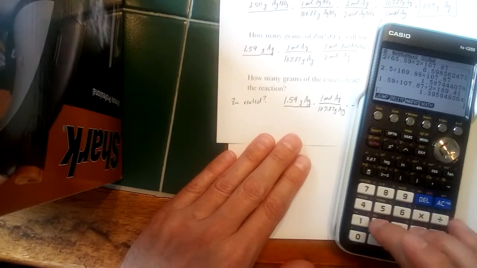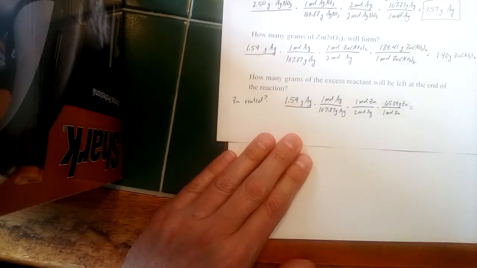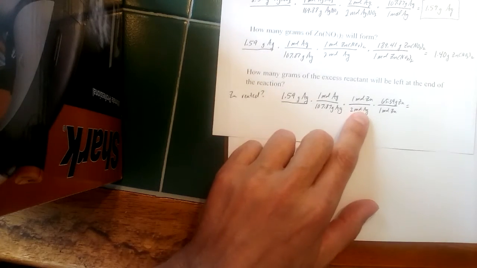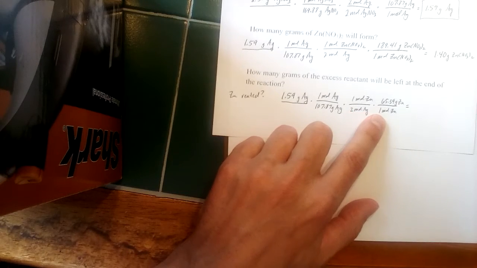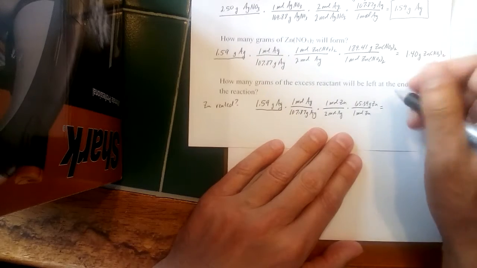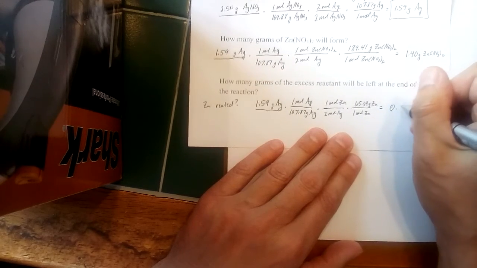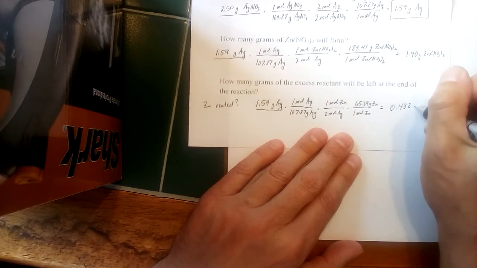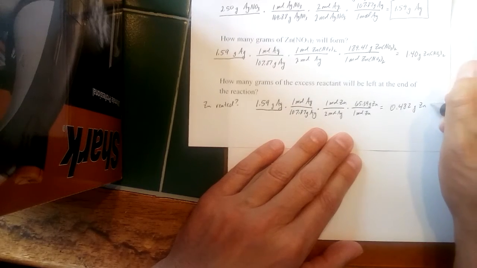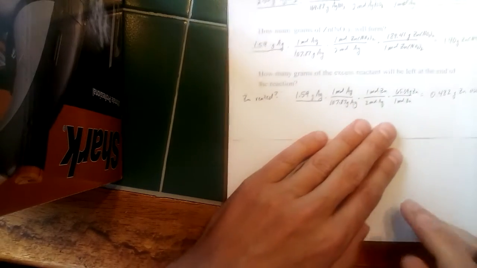So that's still 1 step away from how much is left over, but it's the piece that we need to calculate that. And this comes out to be, to 3 significant figures, 0.482 grams of zinc that would have been used up.